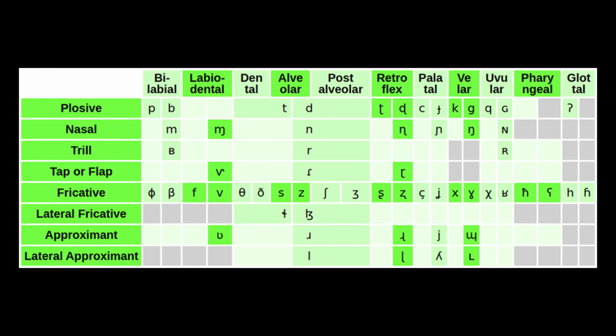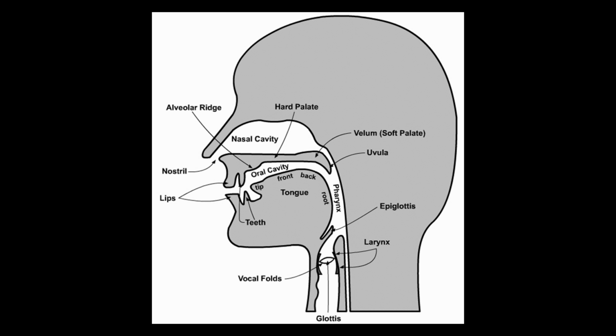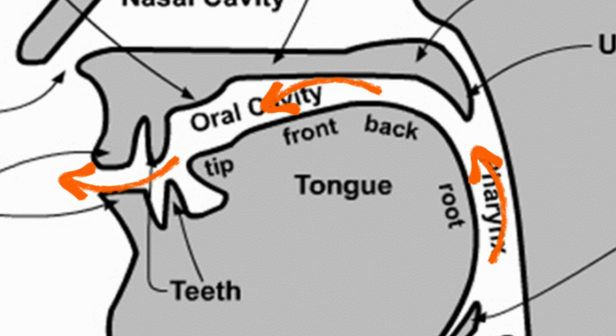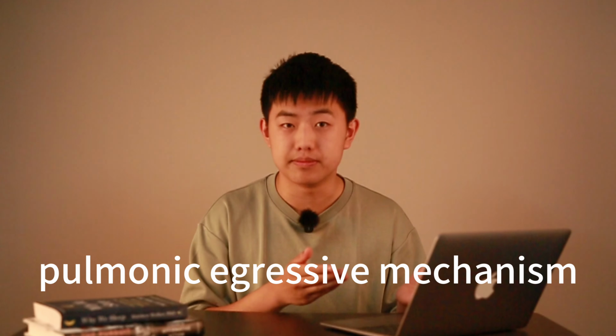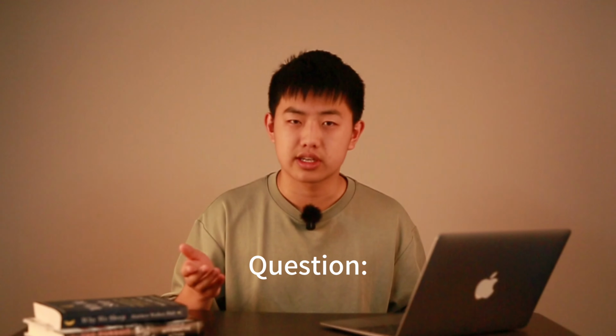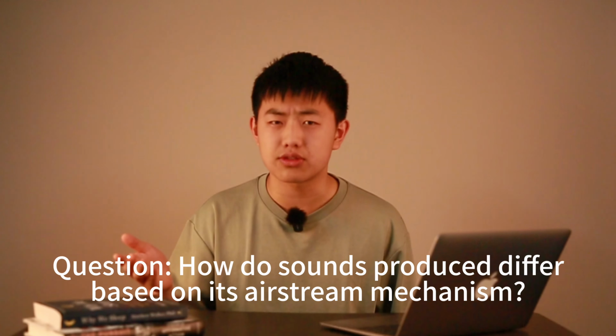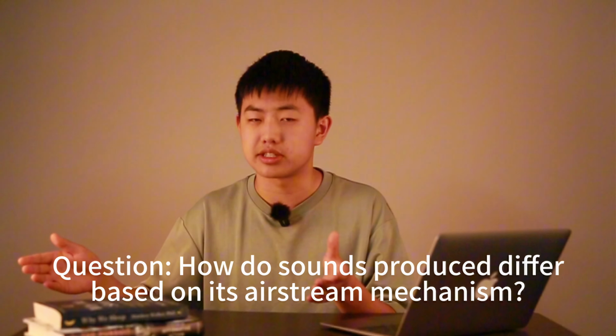As for the direction of airflow, you can have sounds with outwards airflow that pushes air out, called egressive, as well as sounds with inwards airflow that kind of squeezes air in, called ingressive. For most of the consonants that we're familiar with, since they rely on pushing air produced by the lungs outwards, we can say that these sounds have a pulmonic egressive mechanism. But that brings up an interesting question. Exactly what types of sounds do all of these other airstream mechanisms produce?